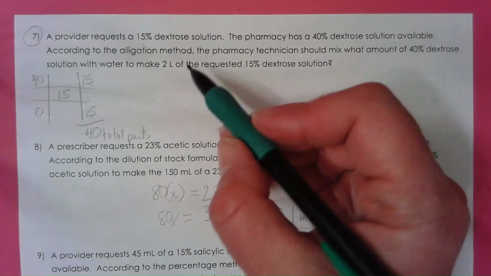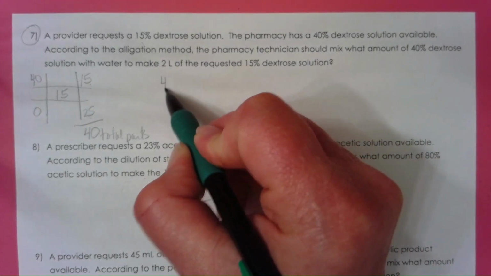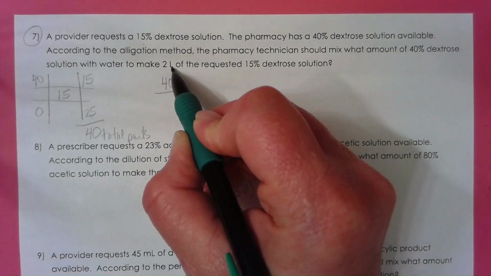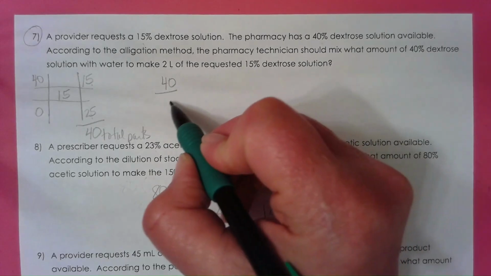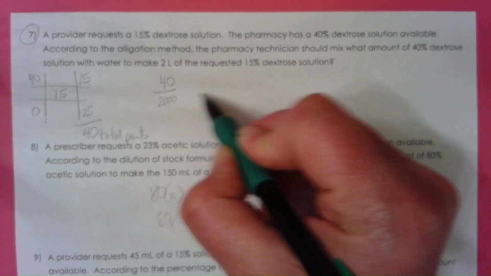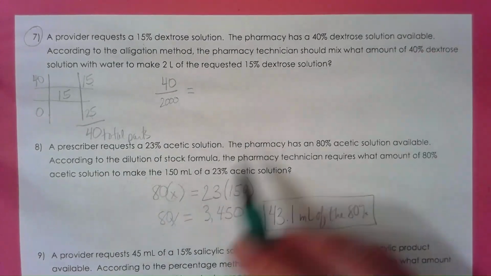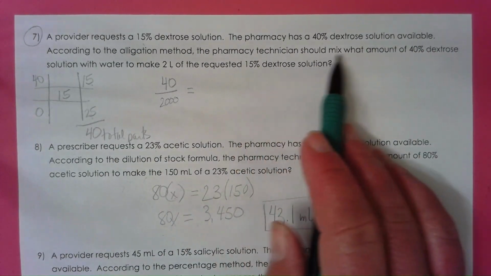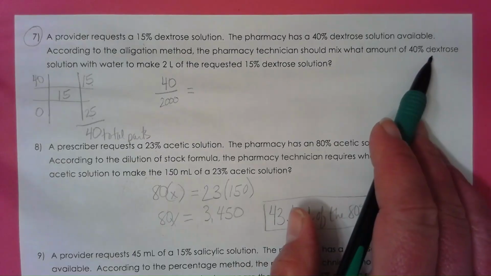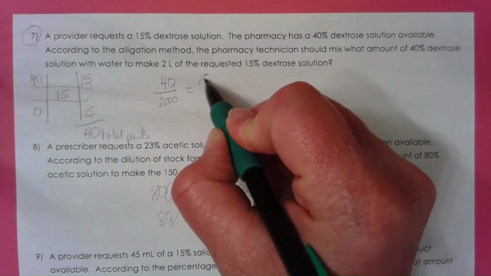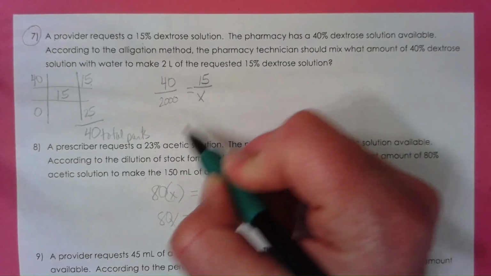So now we're going to take total parts over total milliliters, which is 2,000 milliliters, because 2 liters is 2,000 milliliters. Okay, on one side of our equation, we're going to figure out, let's see, should mix what amount of the 40%. So all we need to know is how much of the 40%. So 15 over x.